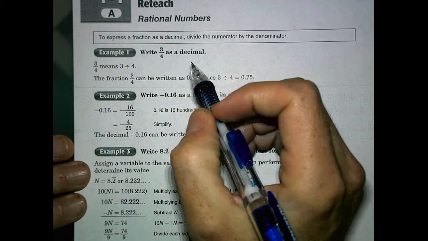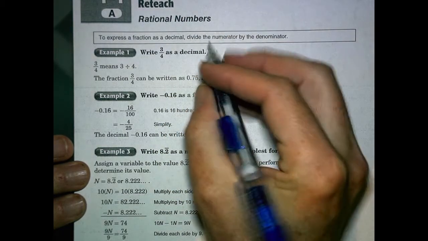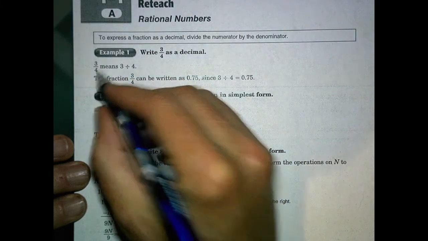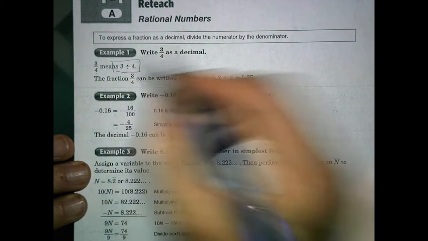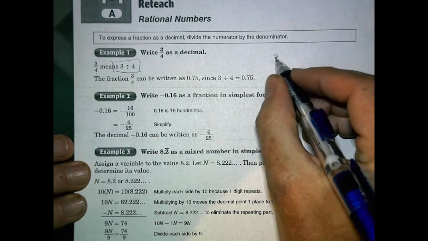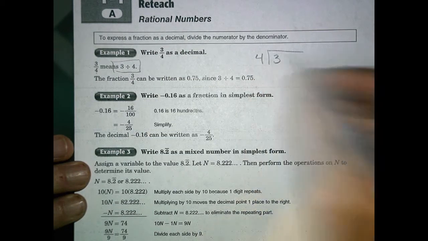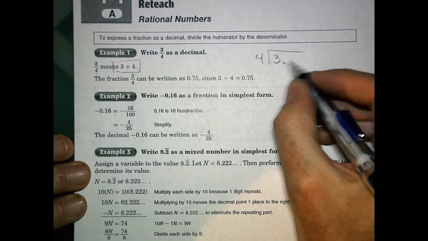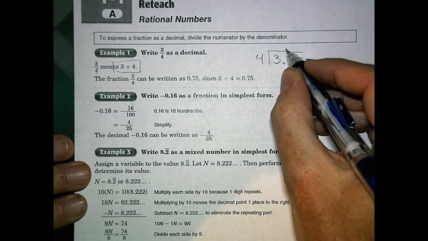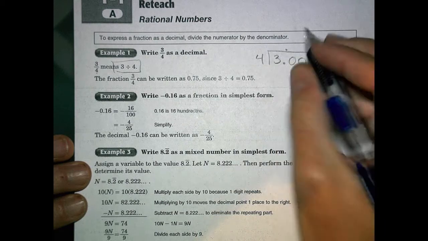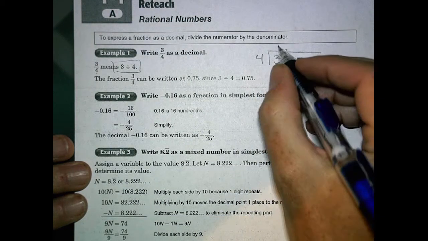It says write 3/4 as a decimal. So remember, 3 over 4 means the same as 3 divided by 4. So in that case, we would simply take the 3, the number on top, and divide it by 4, putting it outside the house there. We put a decimal on top right away, and just do some division to figure out what that's going to be equal to.